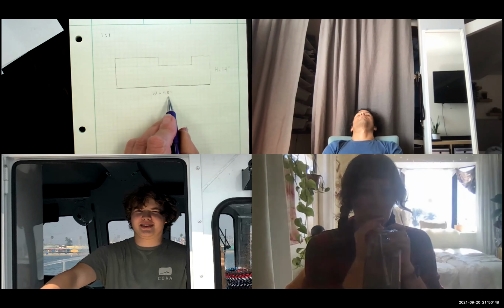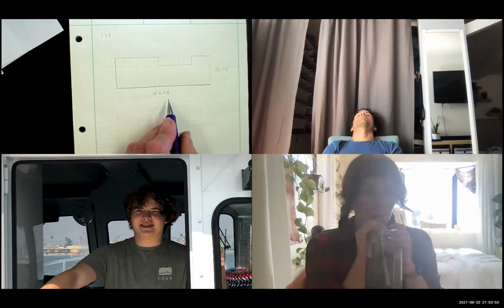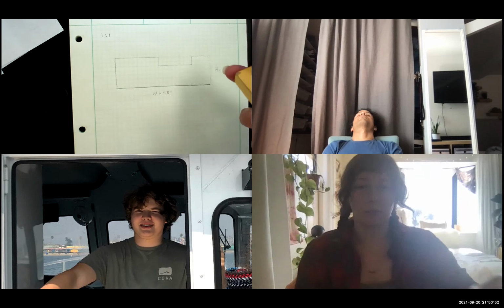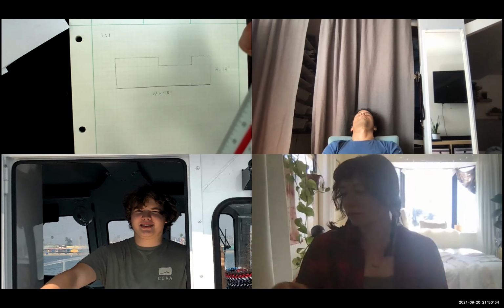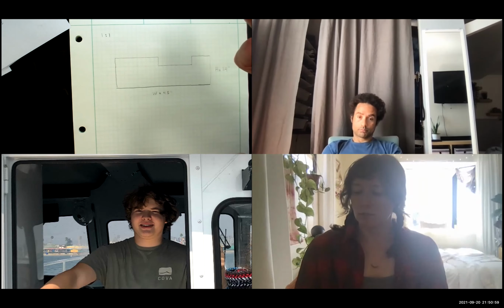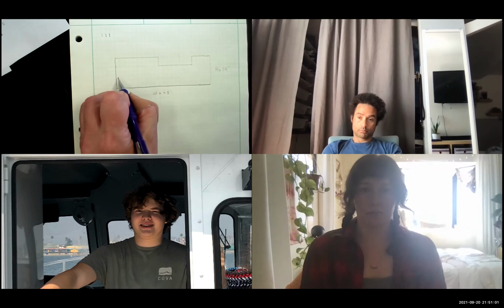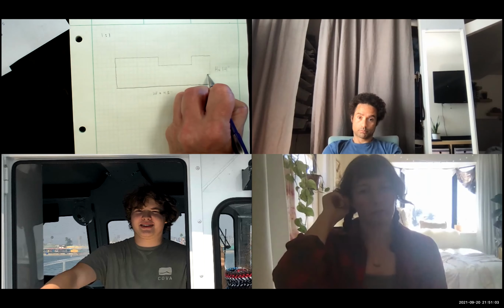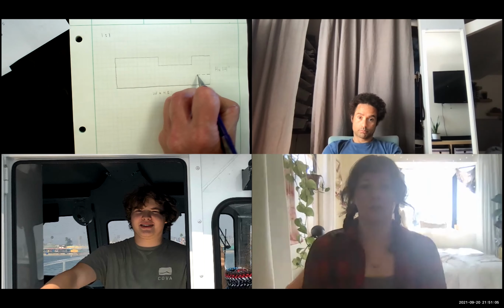The width is 4.5. And let's see, we have a hidden line that comes up. 0.45. And there's a hidden line that goes across.